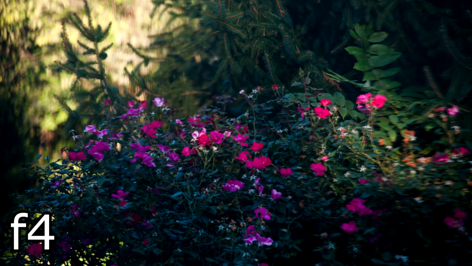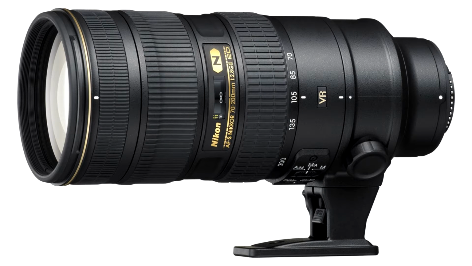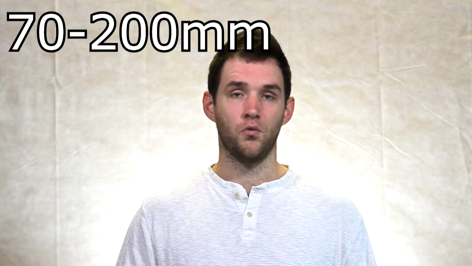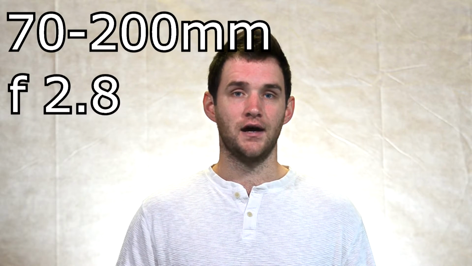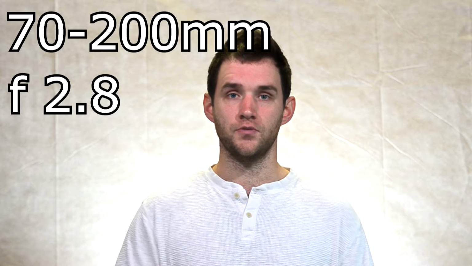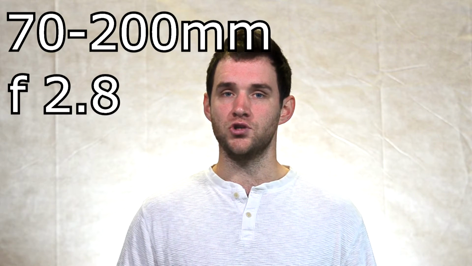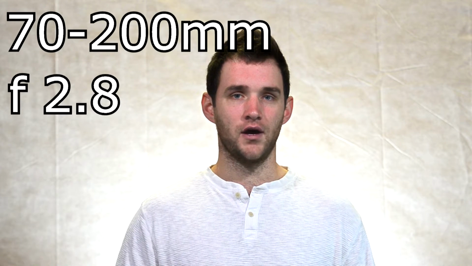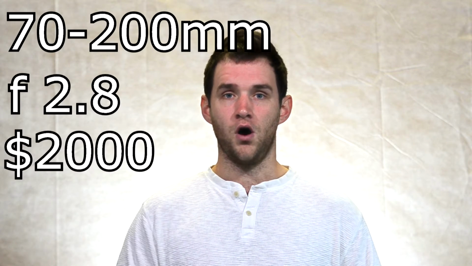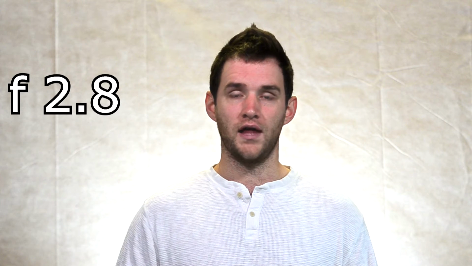Then once you get up into the professional line of lenses, you have the Nikon 70 to 200 2.8. This lens can let in a tremendous amount of light with a wide aperture of f2.8, and that 2.8 aperture stays constant through its entire zoom range. This gives you the highest quality image, best depth of field, and low light performance. But it comes at a price of around $2,000. All the more professional lenses will have a constant aperture of f2.8 or lower.